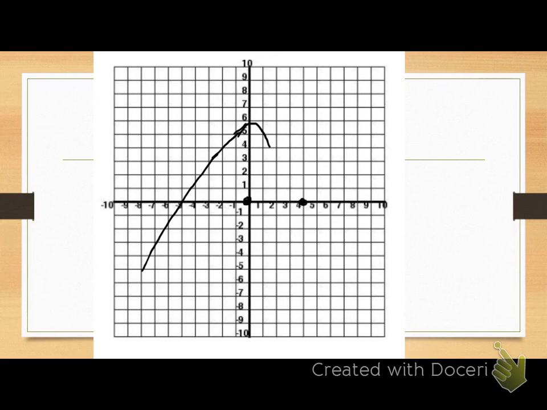So between 0 and 4, it needs to be decreasing, correct? And then once it hits 4, it's going back to increasing. Does everyone see that? So once it hits 4, it goes back to increasing. So here's a rough sketch of my graph.